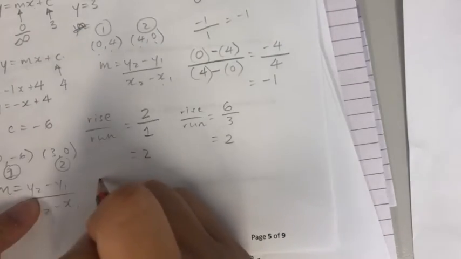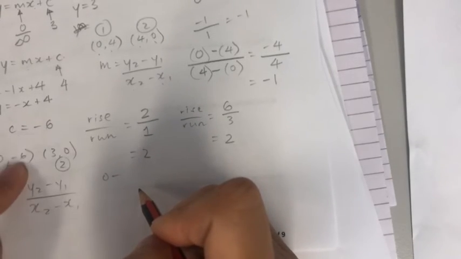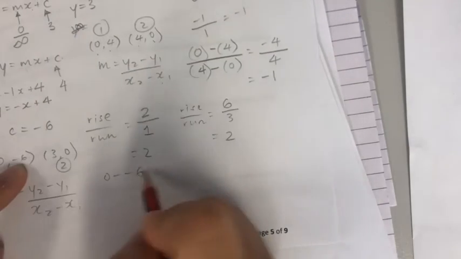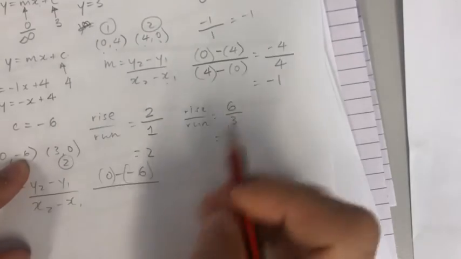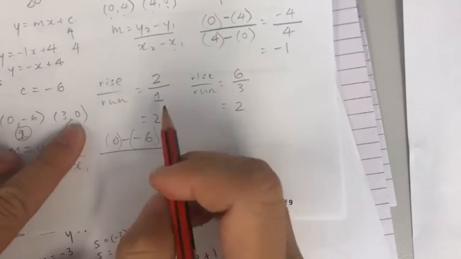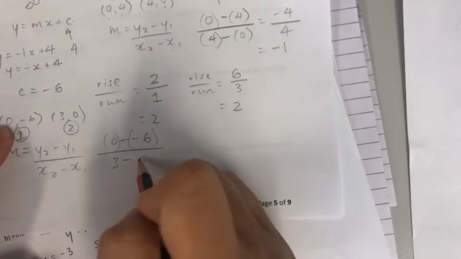So 0 minus, because in the formula it's got a negative, I'm substituting a negative 6, over x2, which is 3, and x1 is 0.